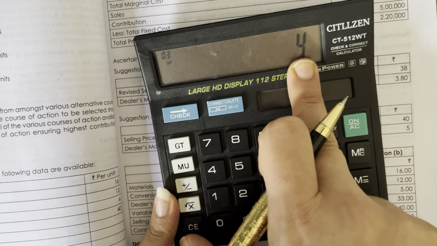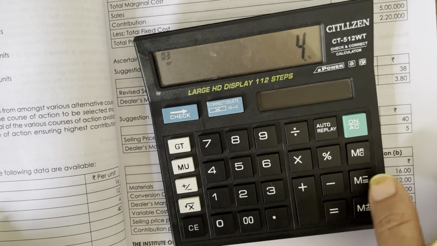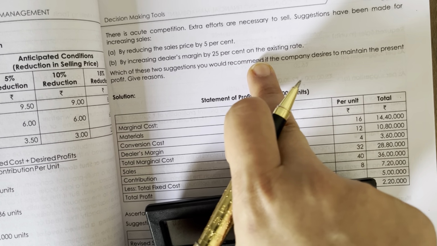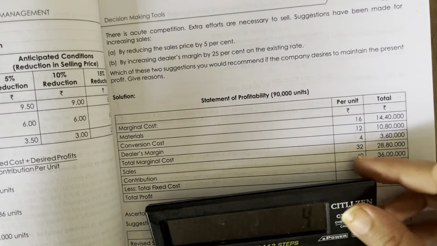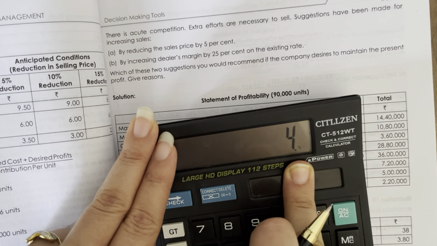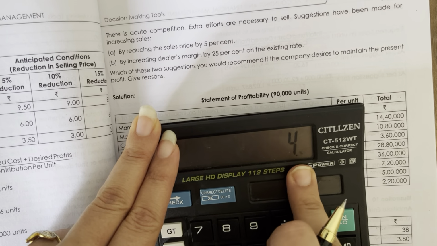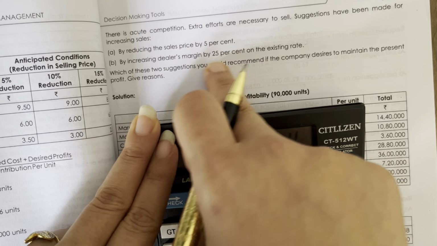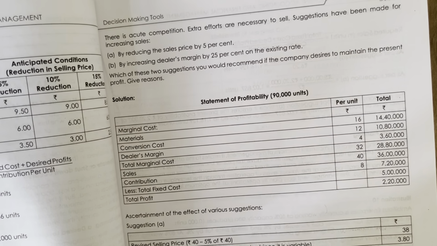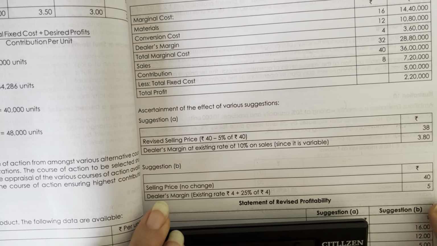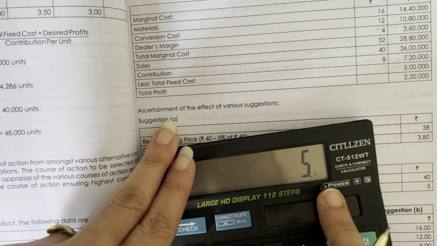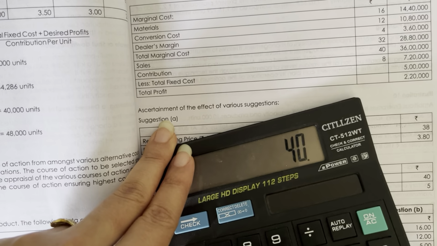To this 4 rupees I'm supposed to add 25%, that's what the question is saying. My existing margin is 4 rupees, and adding 25% gives me 1 rupee. So this 5 rupees is the new dealer's margin. Okay.